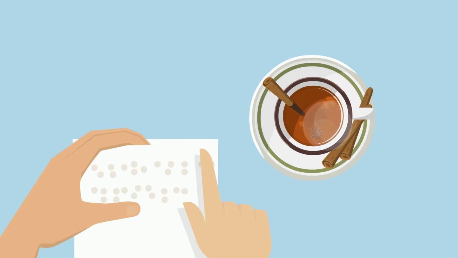Employers should be prepared to provide a job advertisement in a different format if a disabled job applicant requires it. For example, a visually impaired employee may request that a job application is provided in Braille.